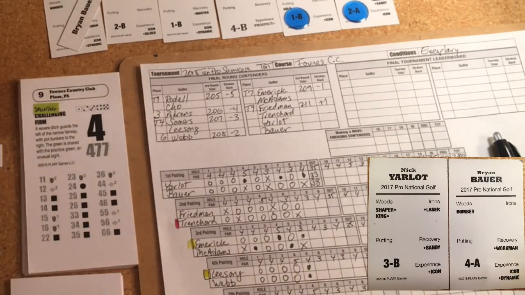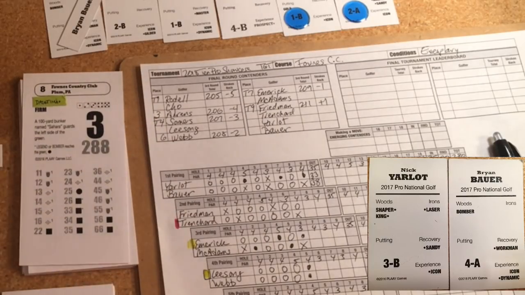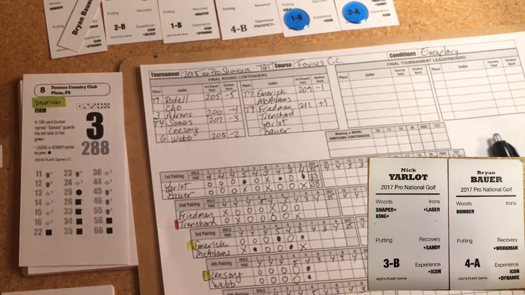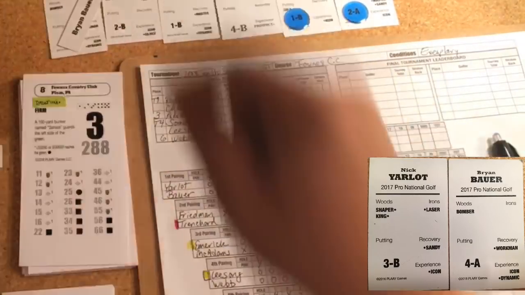Alright, so where are we? So we're going to go back to the 8th. Those two have made the turn. Bauer is out of it completely. But Yarlett is hanging tough. So Bruno Friedman will be next.